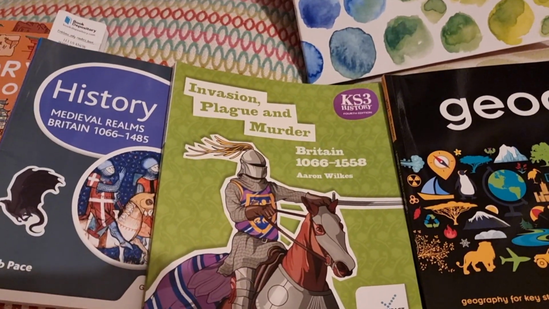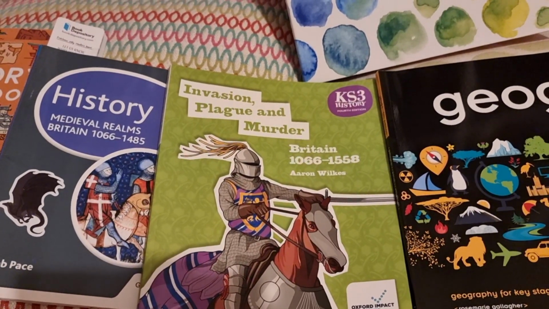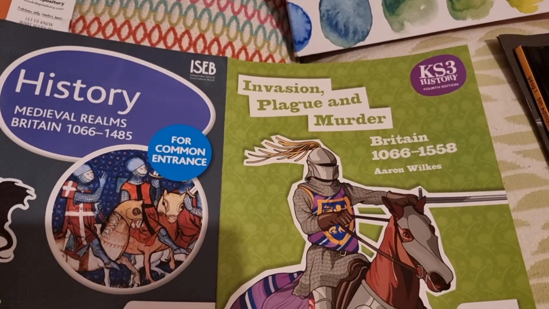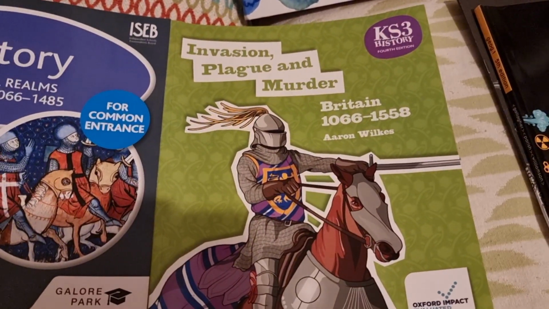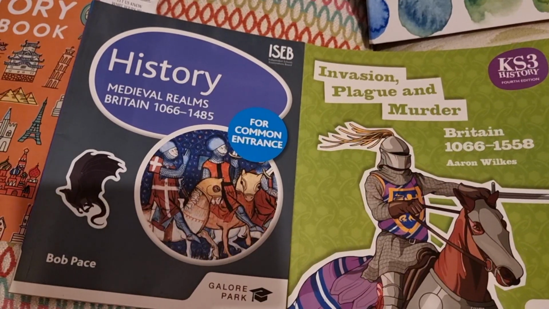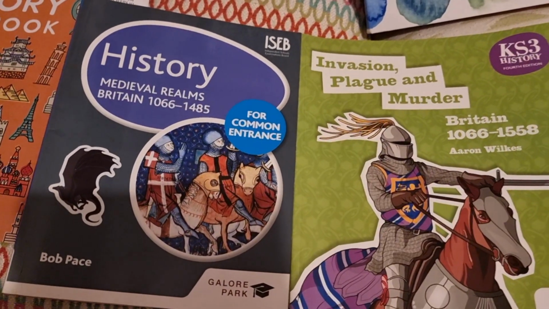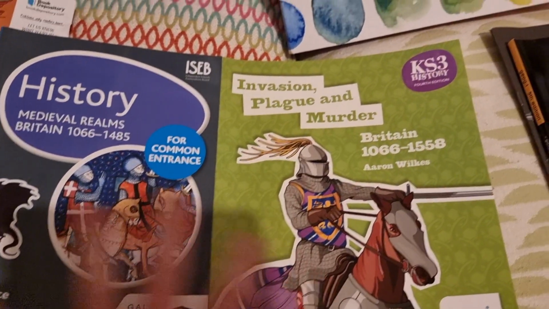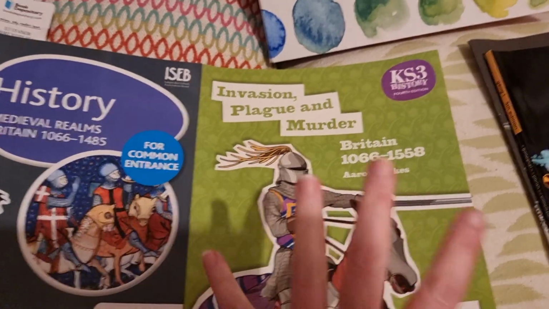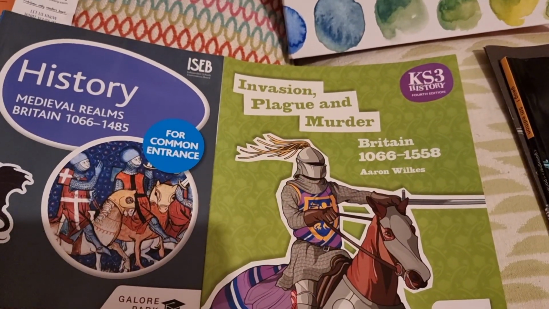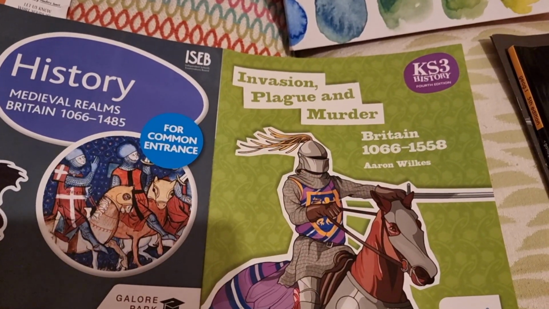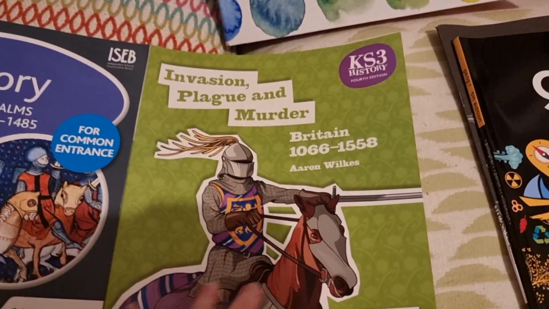So for history this year we are doing medieval times. I picked two curricula this year. Invasion, Plague and Murder, Britain 1066 to 1558. This is an Oxford text. And then I also got the History, Medieval Realms 1066 to 1485. We're not using them both in their entirety. This is our main one, and then I'm using this for more of a read aloud and then just picking certain questions or projects or anything like that I think looks good. But we'll look at this one first.